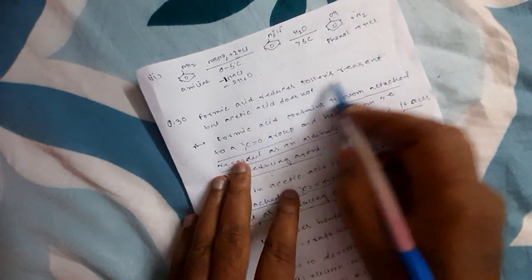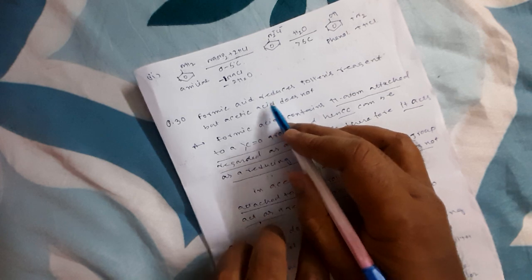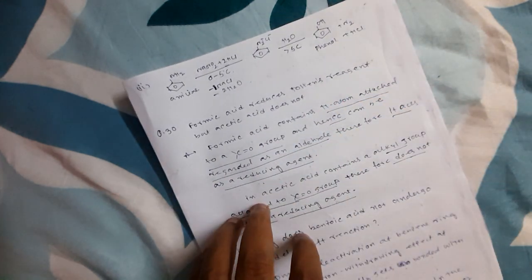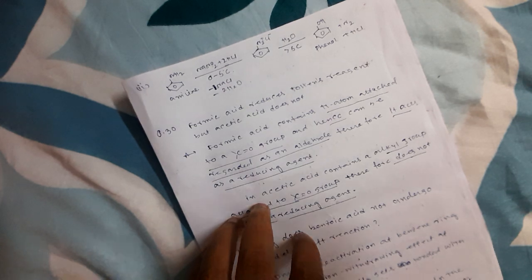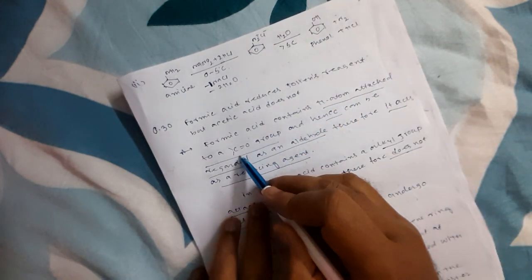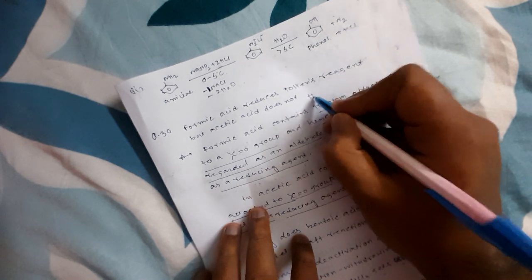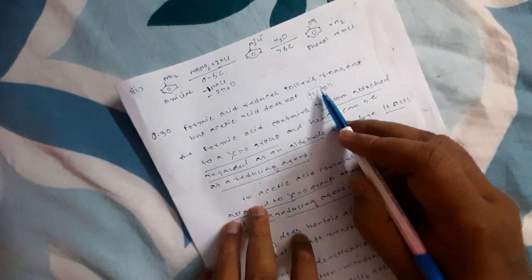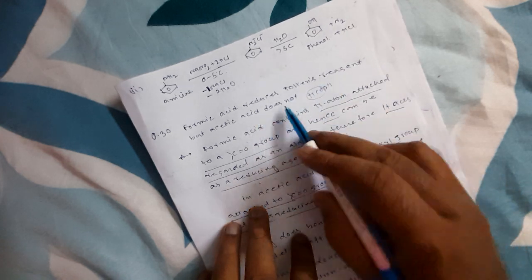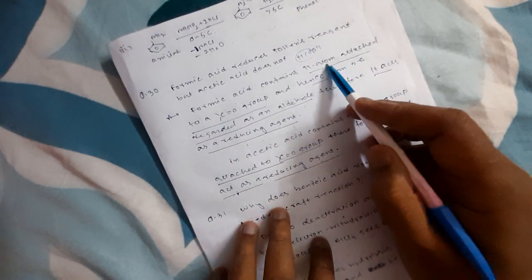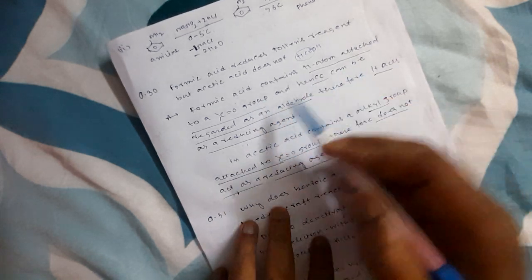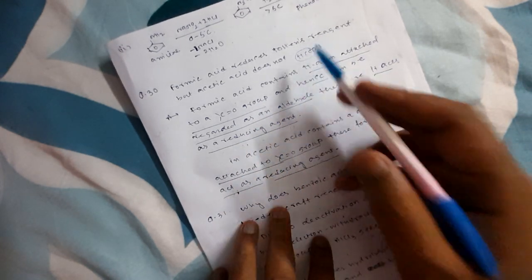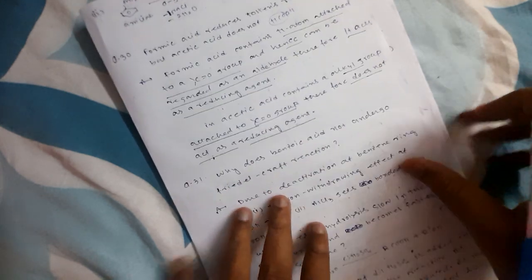Next question, formic acid reacts with Tollens reagent, but acetic acid does not, because in formic acid there is a CHO group. Formic acid HCOOH is the reagent. HCOOH is the formic acid. Because formic acid contains hydrogen attached to the CO, this is formic acid, a CHO group is there. That is why it can reduce Tollens reagent, but acetic acid does not have it. Hydrogen is attached to the CO group, hence it can act as an aldehyde, so therefore it can act as a reducing agent. That means it can reduce Tollens reagent and give the silver precipitate, but acetic acid cannot.